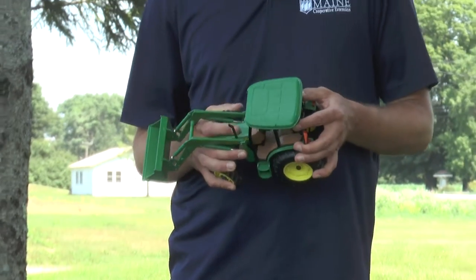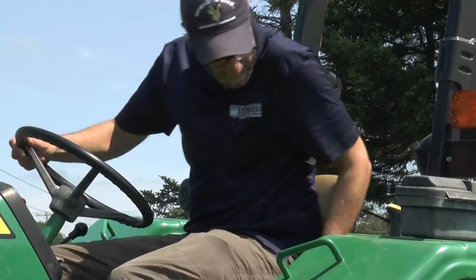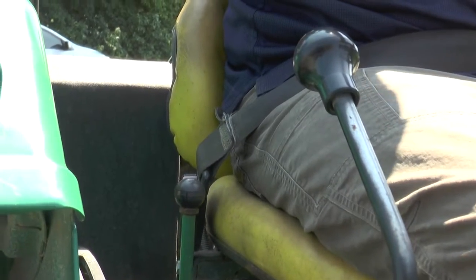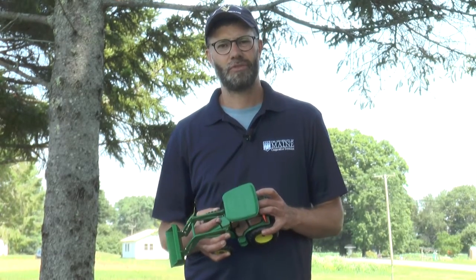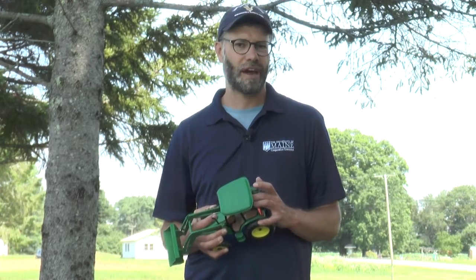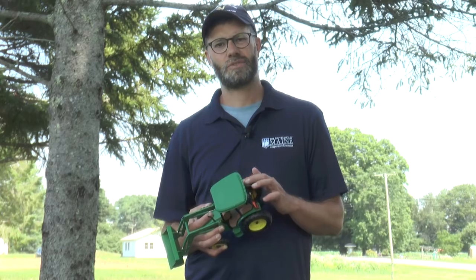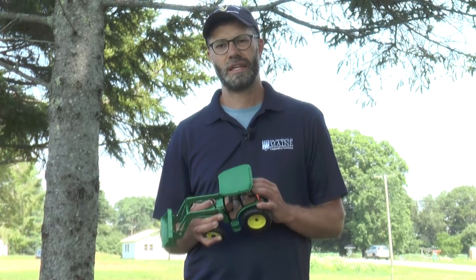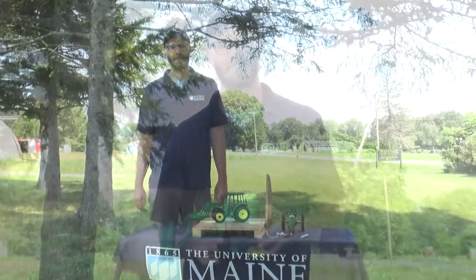If you have your rollover bar installed on the tractor, it's very important that you also wear your seat belt. In rollover accidents where someone has had the rollover bar but not had their seat belt on, they've avoided injuries in 75% of those scenarios. In rollover accidents where people have the rollover bar and their seat belt on, they've avoided injury 97% of the time. So very important to have your seat belt on with the rollover protective structure.